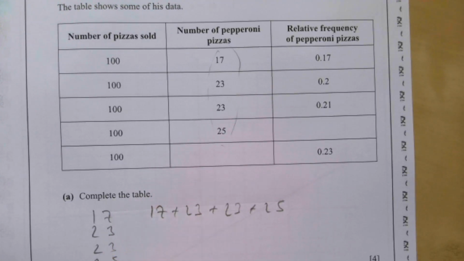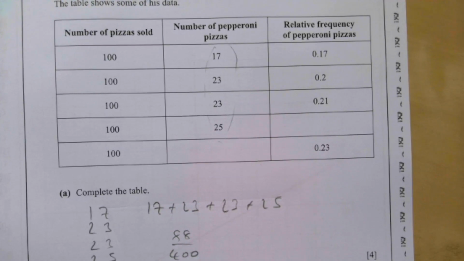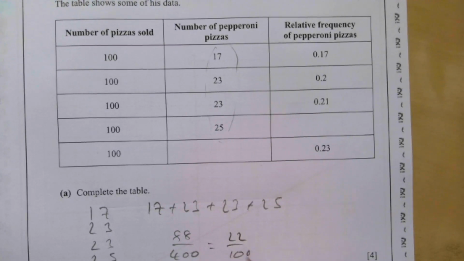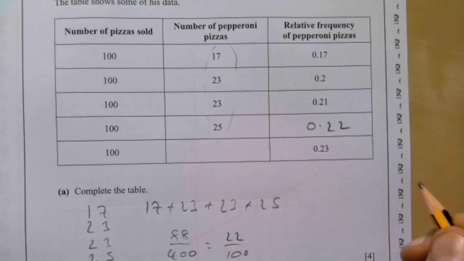7 and 3 is 10, and that's 18. 2 and 2 and 2 and 1. I think that gives us 88. So that's going to be 88 out of 400, and that cancels down to 22 out of 100. So that one's going to be 0.22.